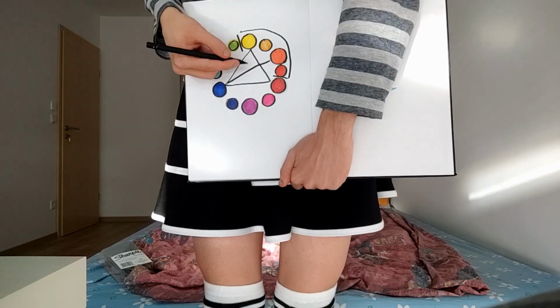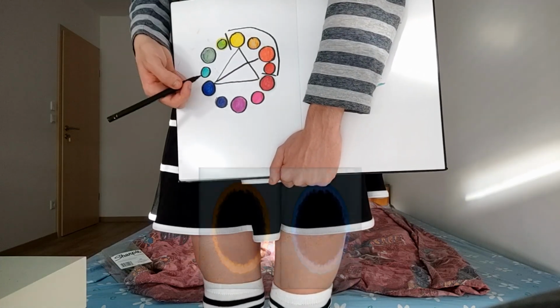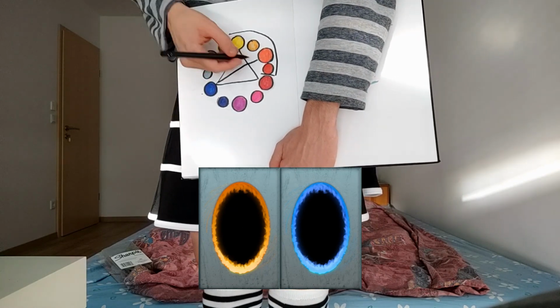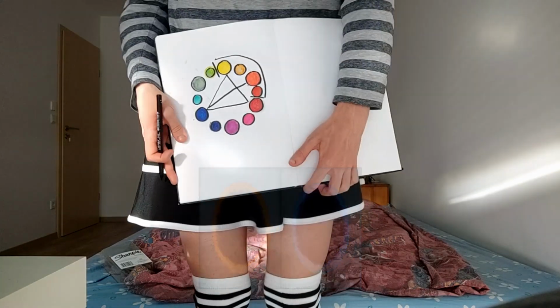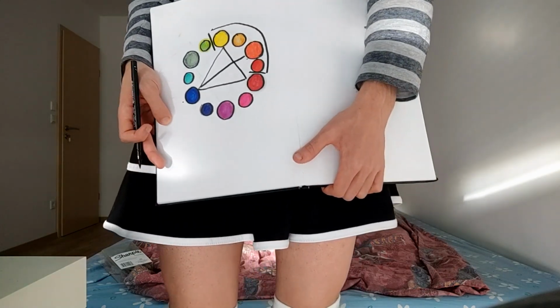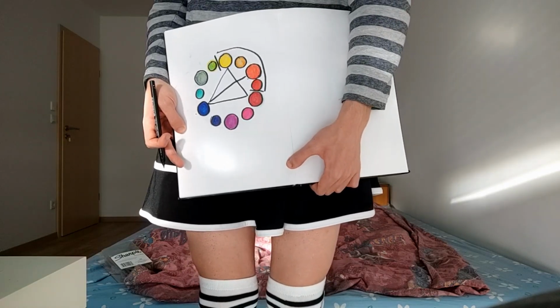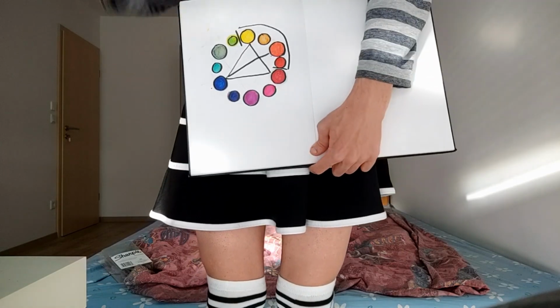A very good example of this very same relationship would be in Portal. The two portals are blue and orange, and that's a very conscious decision by the game makers. It's because they're complementary colors, and so they work really well in unison because of the contrast that there is between them. So there you go, that's a bit of trivia for you.